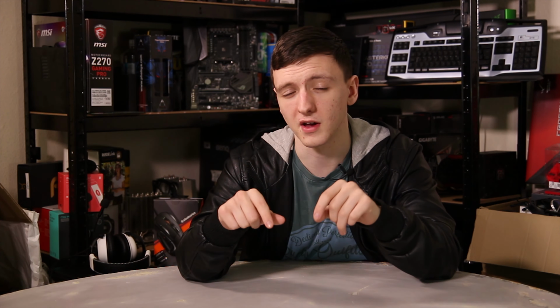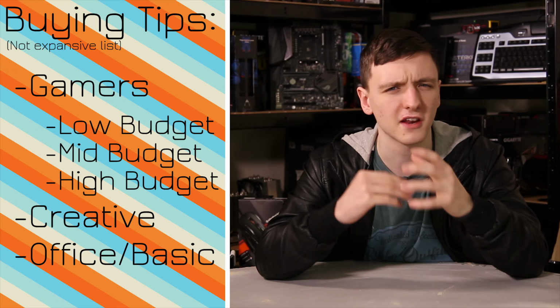The other thing to note with DVI is that there's both single and dual link cables available. Dual link is required for 144Hz or 1440p operation, whereas single link will do you fine if you're just running at 1080p. Now the last thing I want to cover here is buying advice.